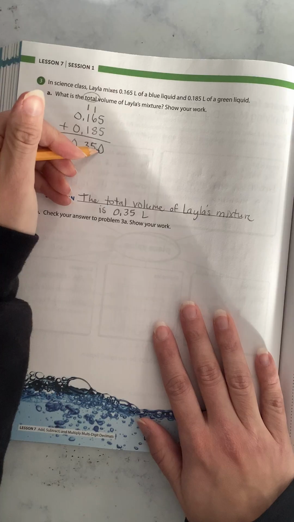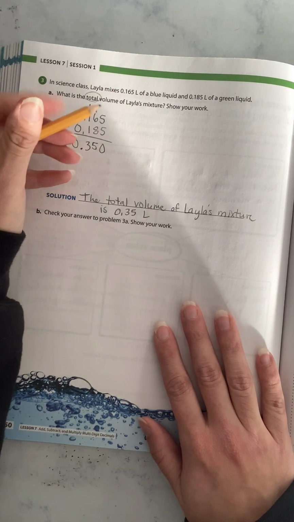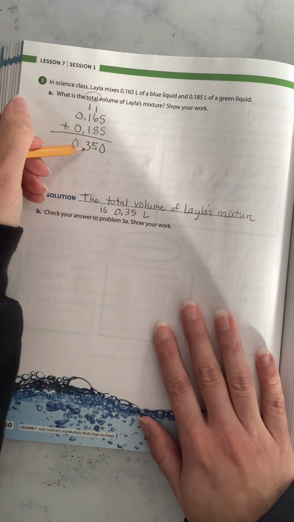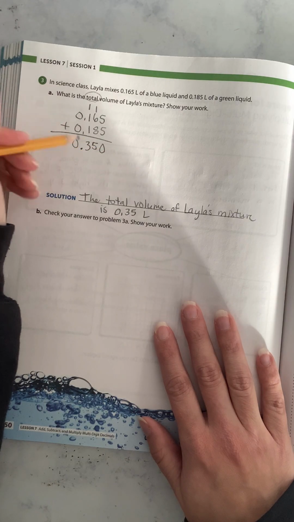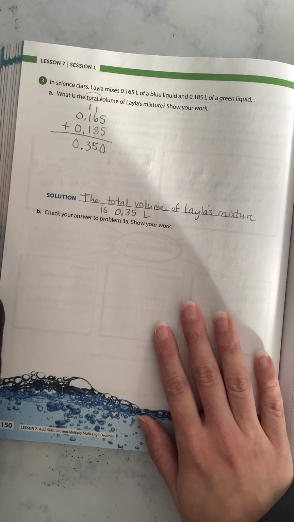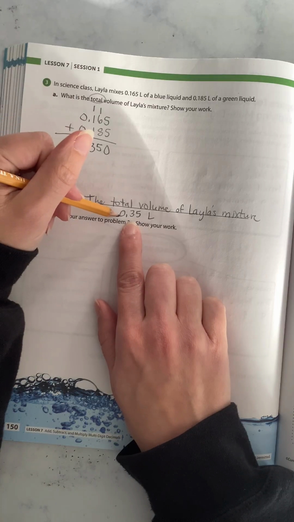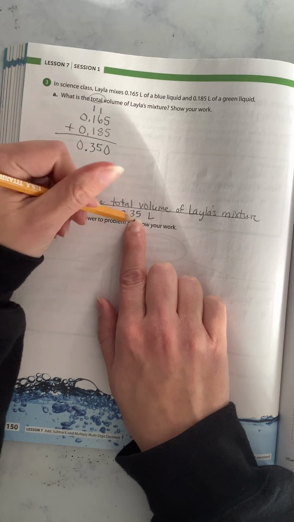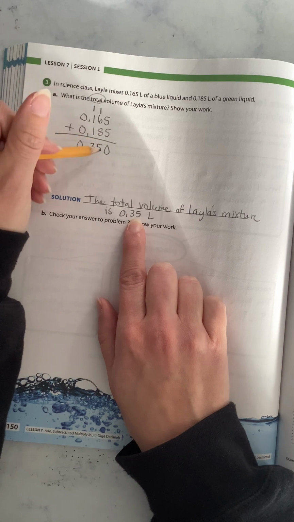Now, why didn't I put that 0? Well, it actually doesn't need to be there because 0.35 is the same thing as 0.350, okay? So if I've got just 0.35 liters, that's still 35 hundredths of a liter, and this is 35 hundredths as well, okay?